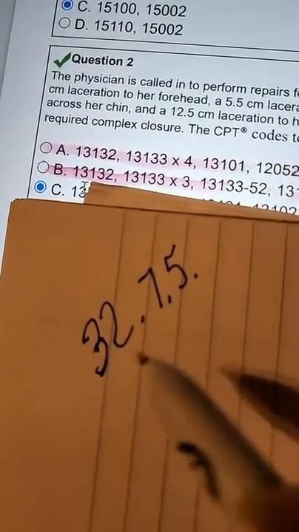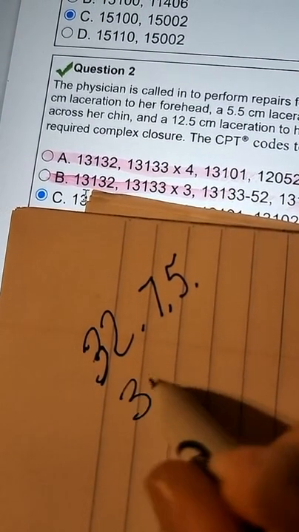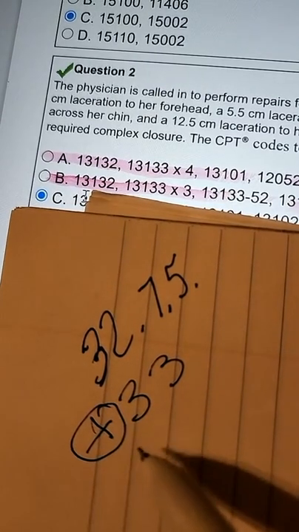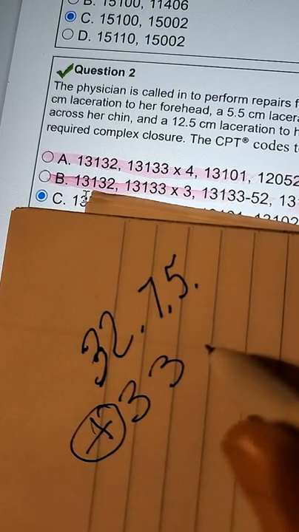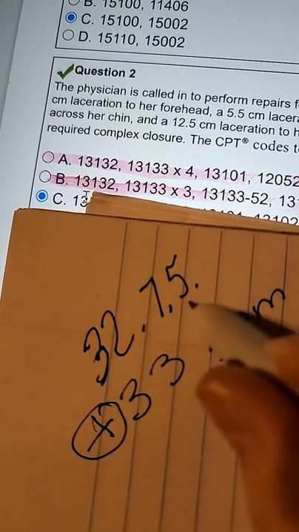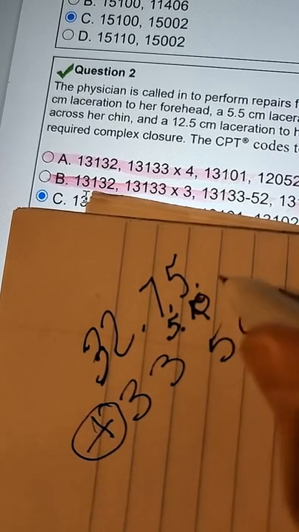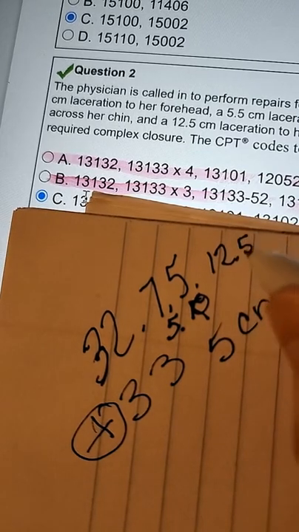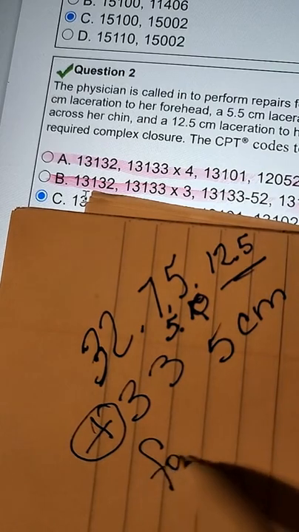The 33 code is an add-on code. It can't be coded first. It's just going to add 5 centimeters to that one. So if you add 5 to that, you're getting 12.5 in total that you're billing for on the forehead.